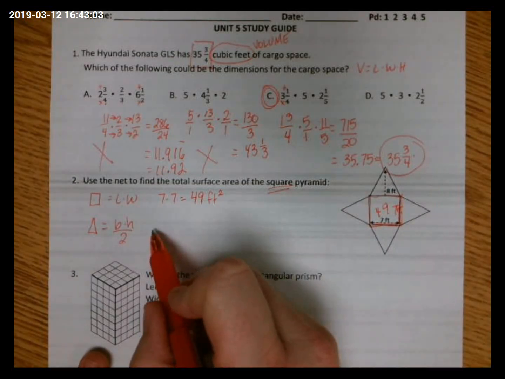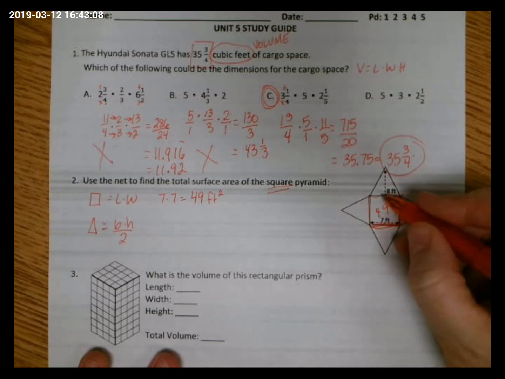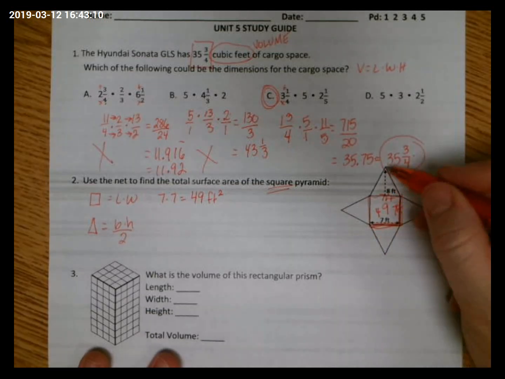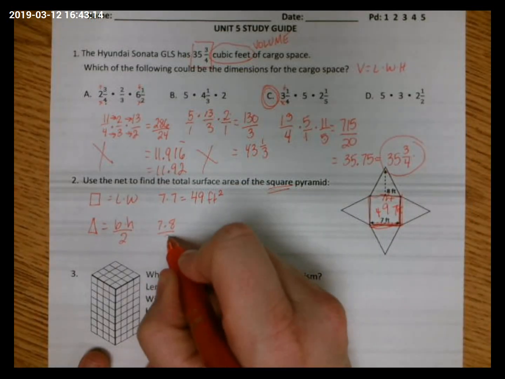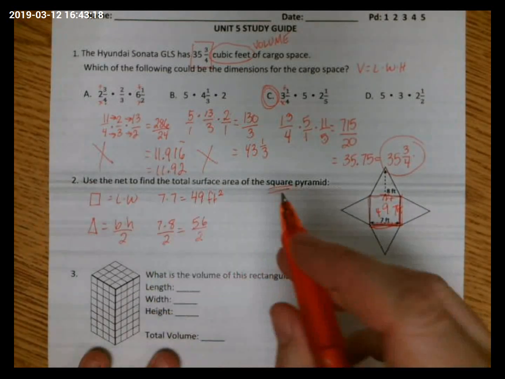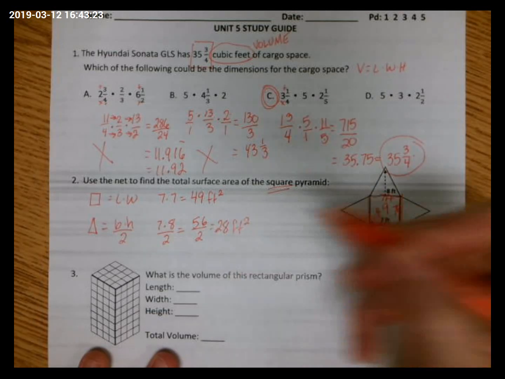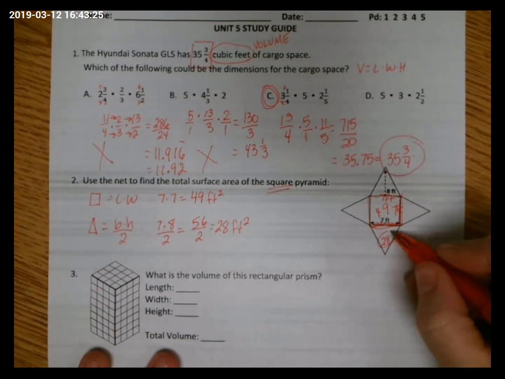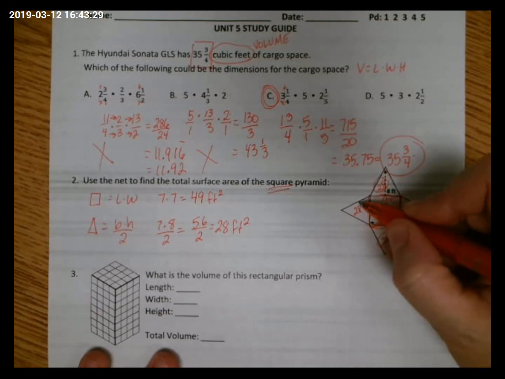So I'm taking what I know about the triangle. I know I have a base of 7 feet. This is 7 feet as well, and then a height of 8 feet. So I'm doing 7 times 8 divided by 2, which gives me 56 divided by 2, and 56 divided by 2 gives you 28 square feet. So each of these triangles is going to have an area of 28 square feet.